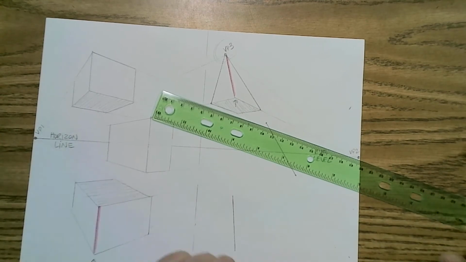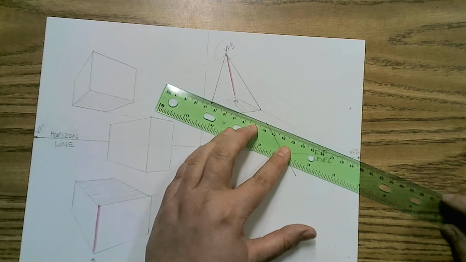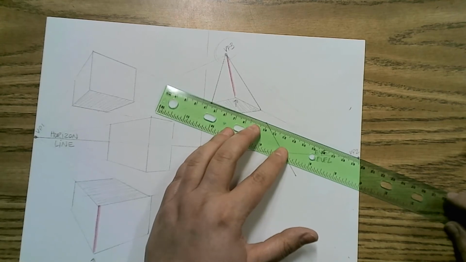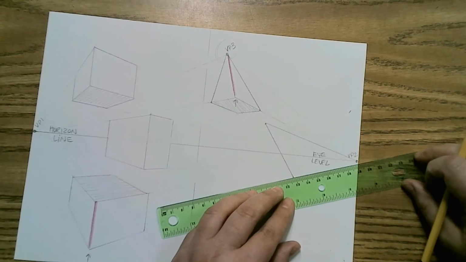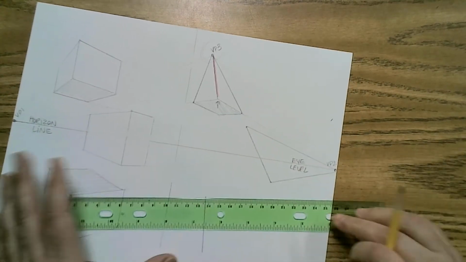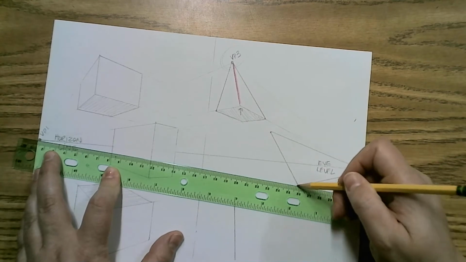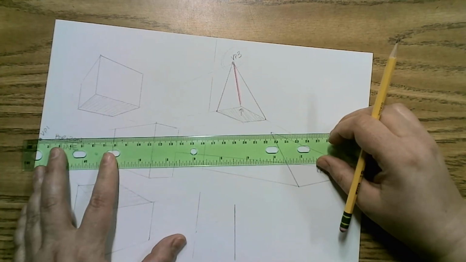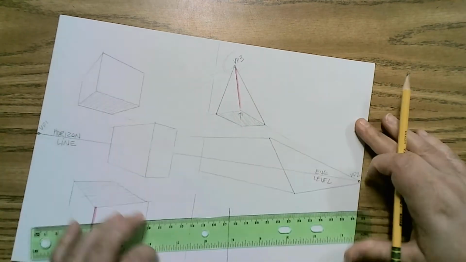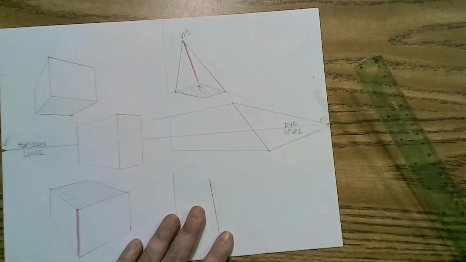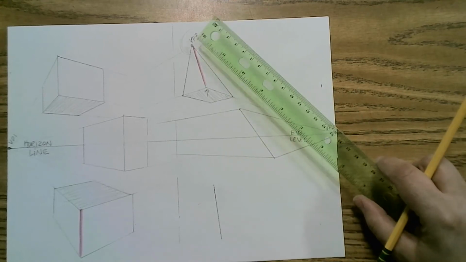The sides always use your original two vanishing points. Okay, and then to the left, to the left. All right, so then the cutoffs would line up with the third vanishing point.